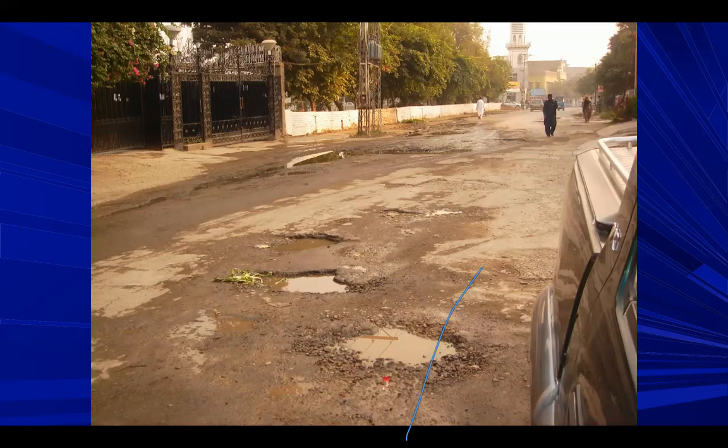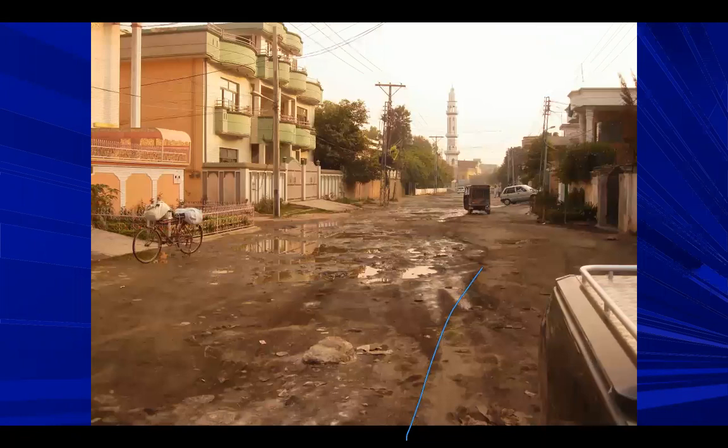So there was a question that dengue is not found in Liari, it is mostly found in Defense. Why? Because it grows in fresh water, not in dirty places. So mostly it is found in... you can see these are areas where dengue can grow.